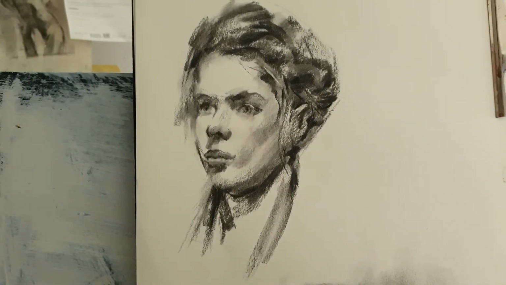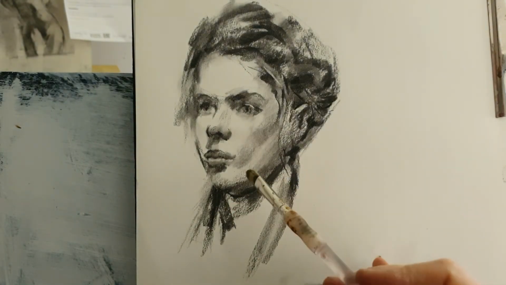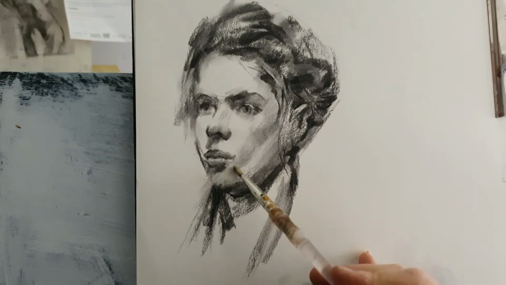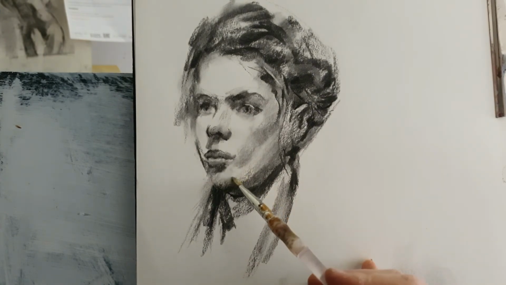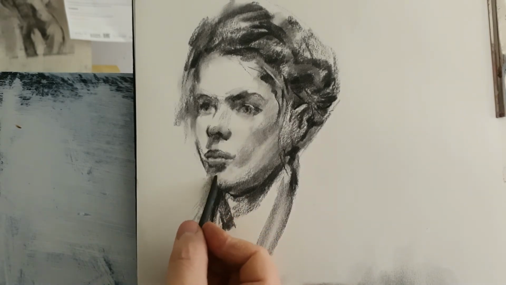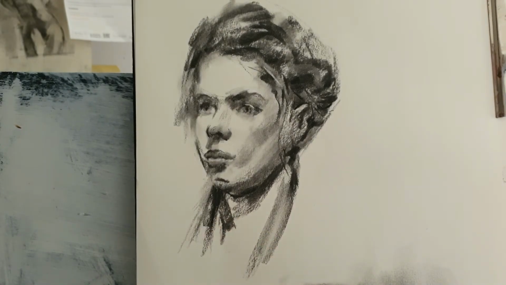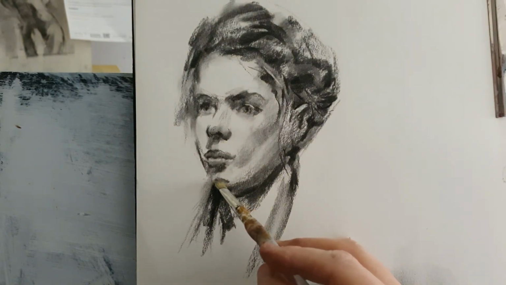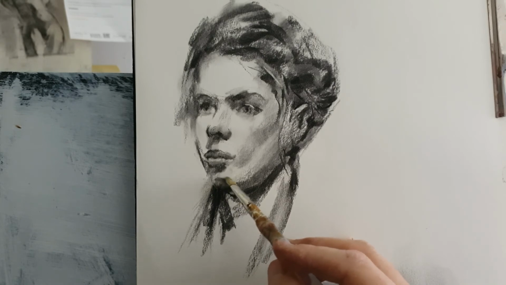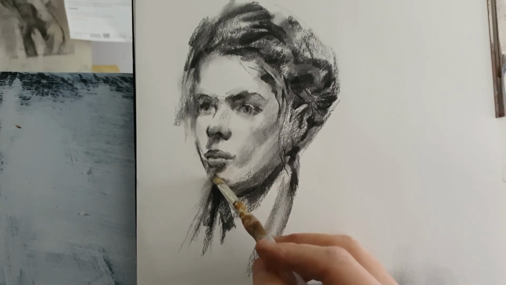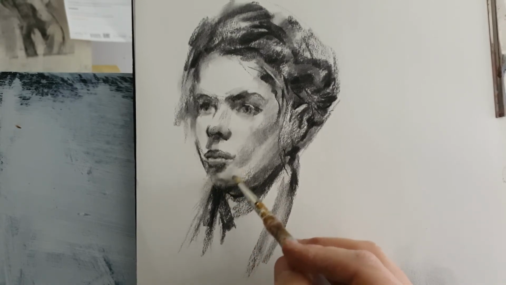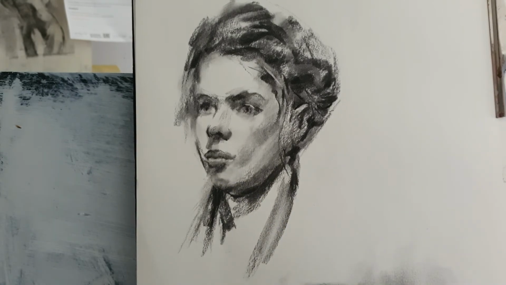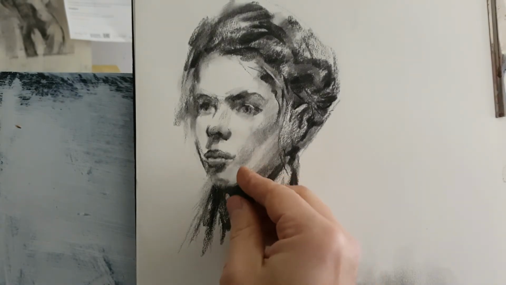All right. Now a little bit so. Hold on. I could darken that first, and then bring it back with some darks. Okay, and there's some highlights here.